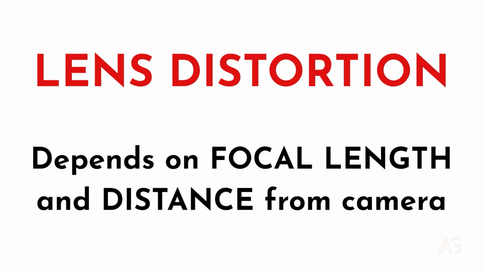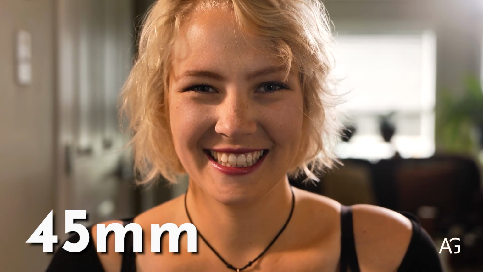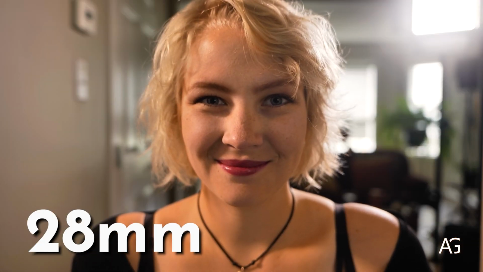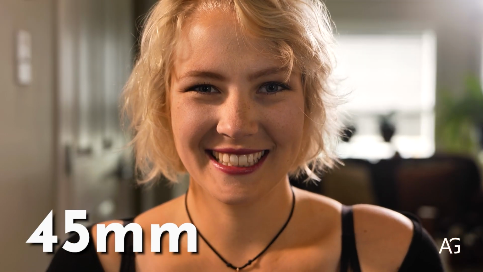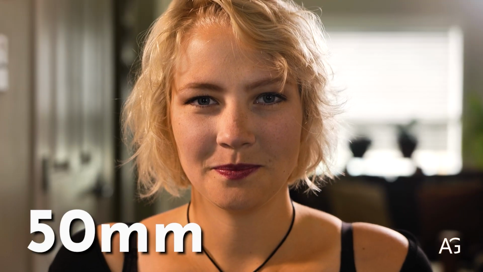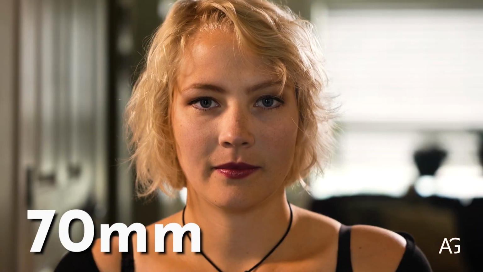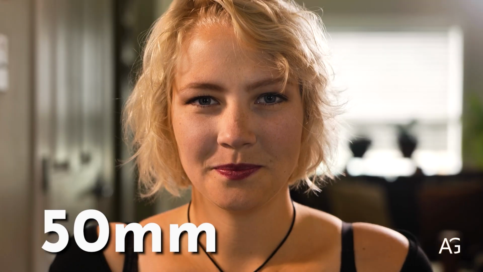Check out this example. Take a look at how the face changes as the focal length changes. The wider lenses tend to have more distortion and tend to reshape the face, while the more standard lenses tend to give a more faithful rendition of what the person actually looks like. This is because wider lenses are built with glass that is more curved in order to be able to see more, which means they bend the light more than medium or telephoto lenses.